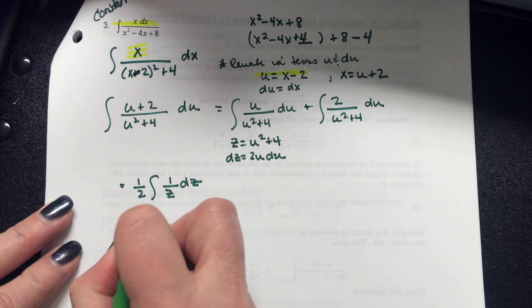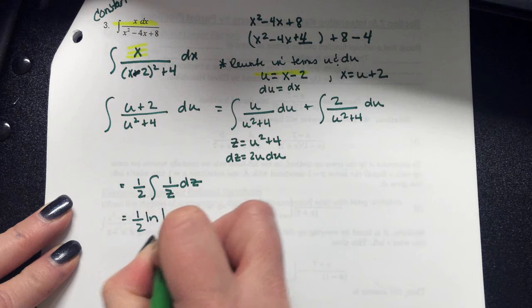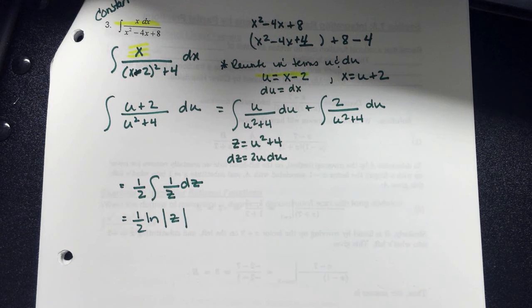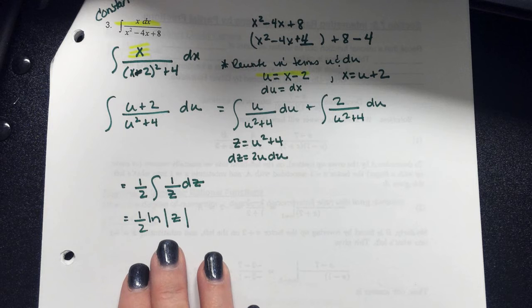This is just simply going to be 1/2 times the natural log of the absolute value of z. Now, I know eventually I'm going to have to do some more substitutions. I like to go ahead and integrate both first and then worry about substituting back in. That's just the way I approach it. Any questions where I got 1/2 times the natural log of z?